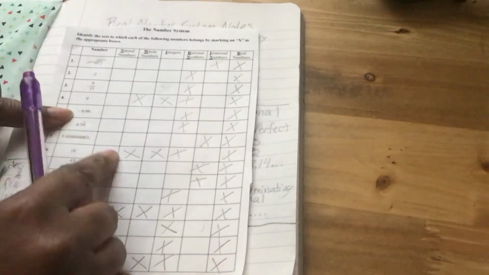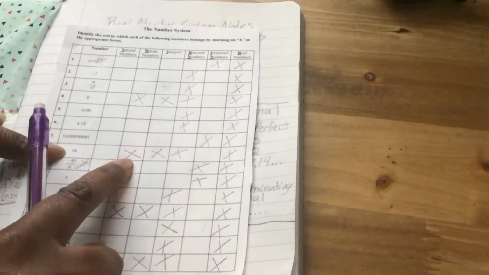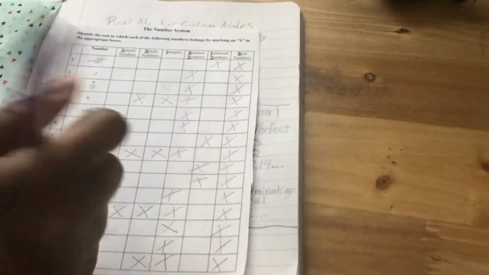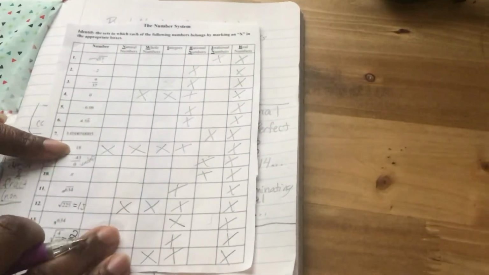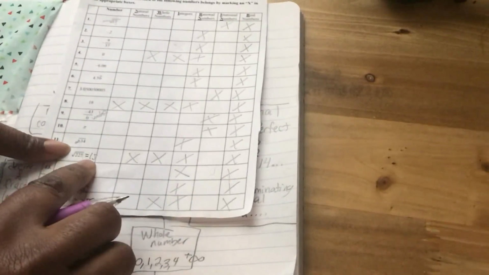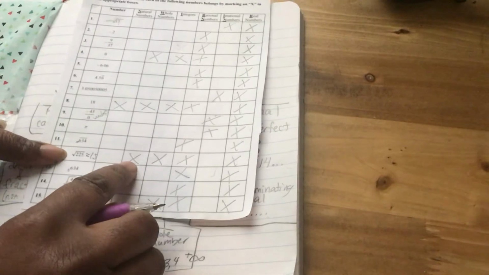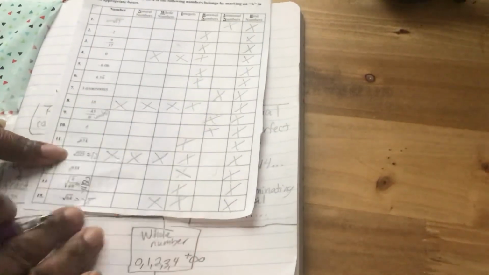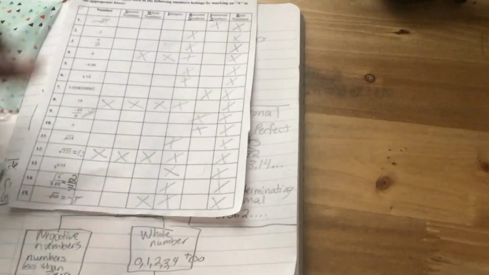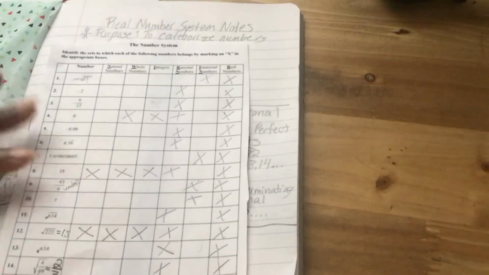Okay, let's see. Looking at this whole number right here, 18. 18 is a counting number, so it's a natural number. Let's look at this whole number right here. 15 is a counting number, so it is a natural number. There are no more whole numbers on this list. So this is what you should have.